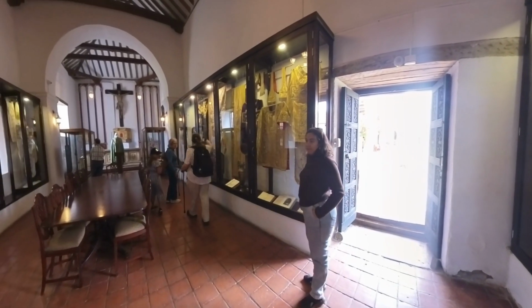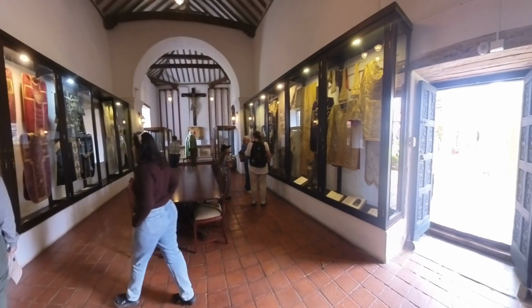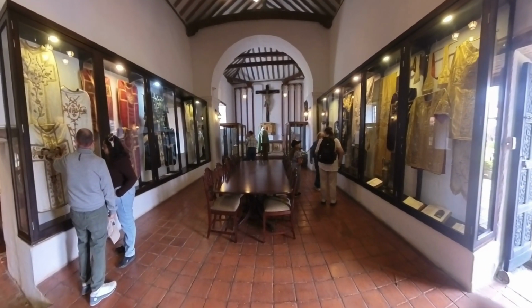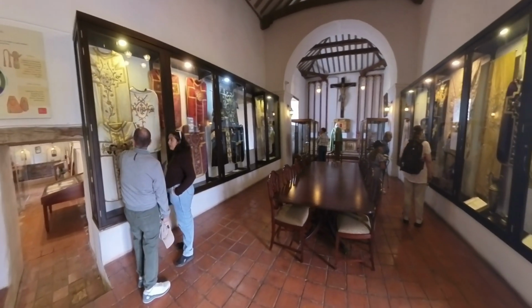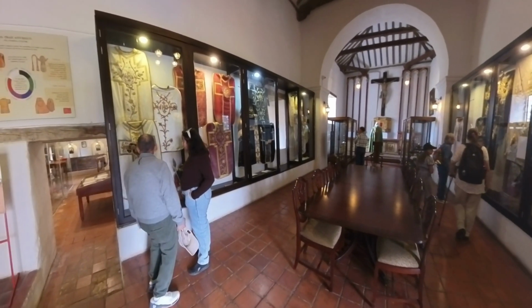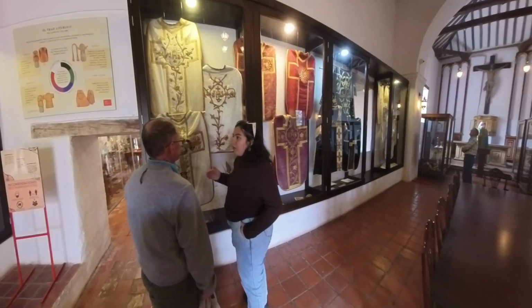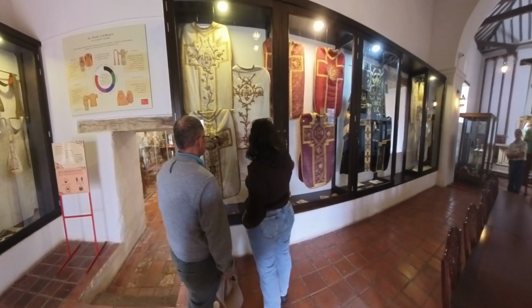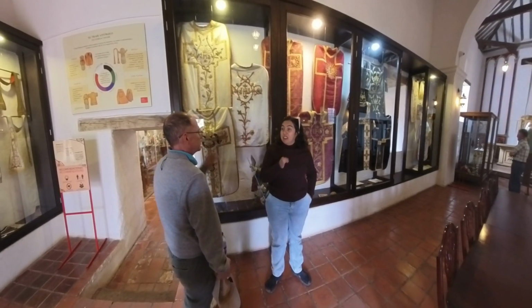Are these different people or locations? Different capitals? No. Actually, the different colors that you see are for the different moments of the service. They change the color for the Catholic year.